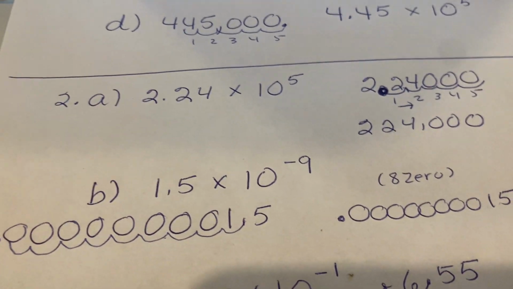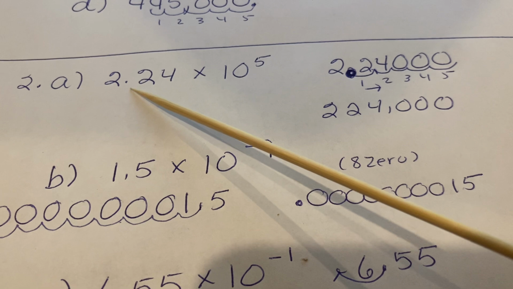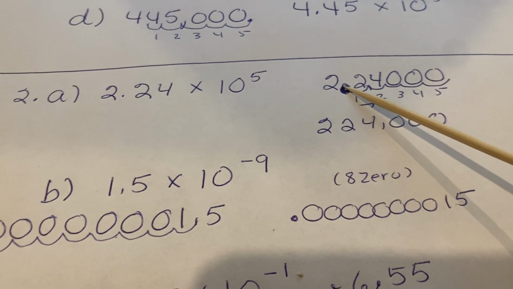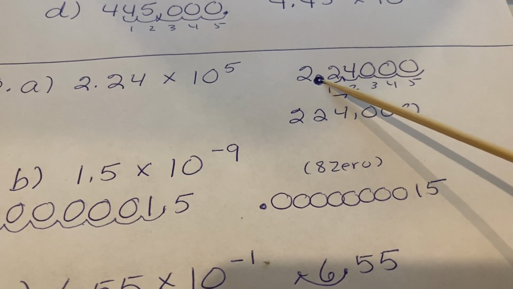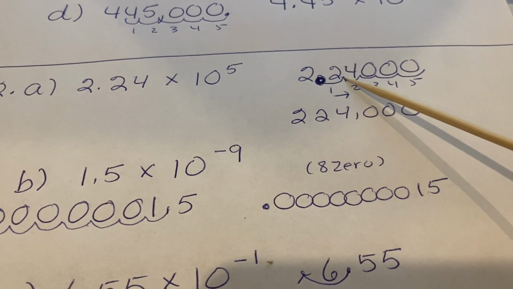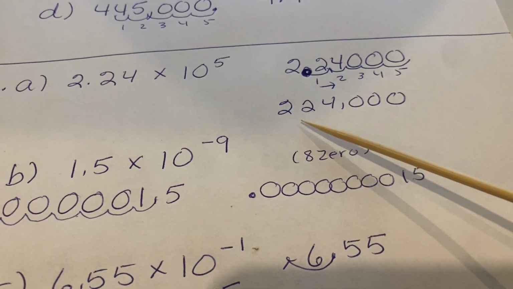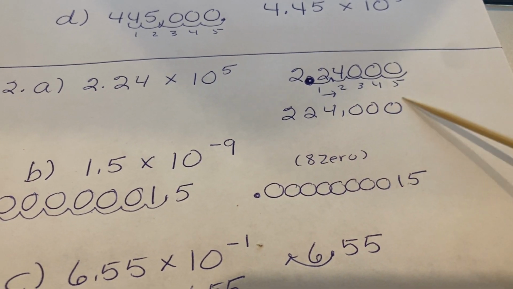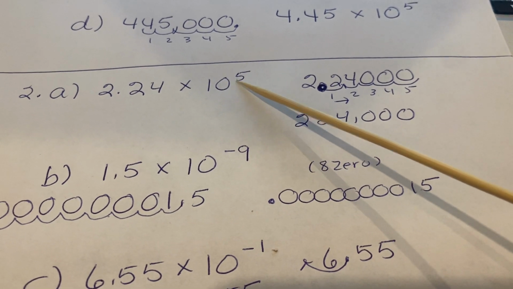Okay. So number 2A, 2.24 times 10 to the fifth. Well, what's that going to be? We write down 2.24 and then we're going to move that decimal over 5 places. So here it is. 1, 2, 3, 4, 5. So we got 5 places. That is 224,000 right here. That's what that is. And you look at that, 10 to the fifth is going to be a big number.